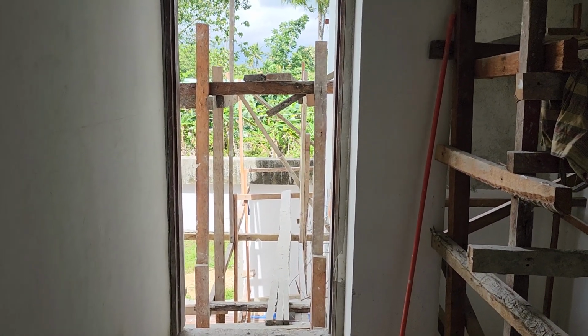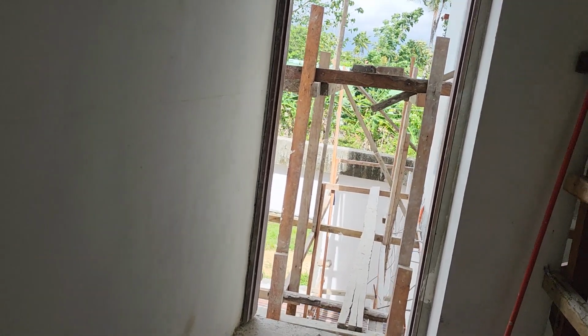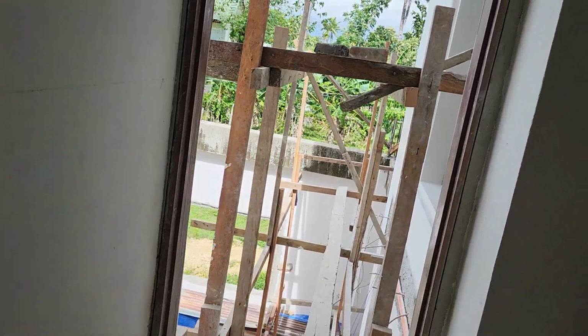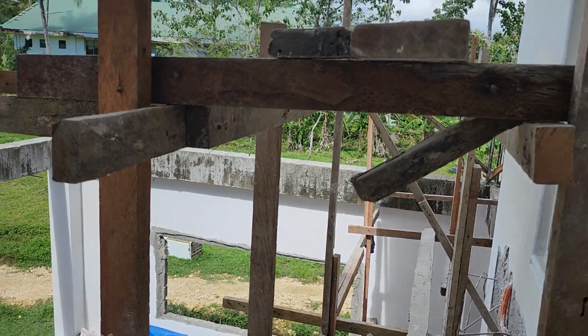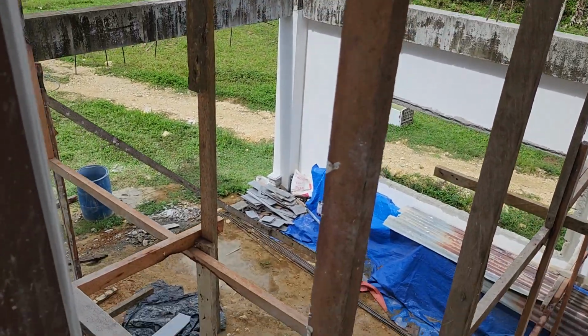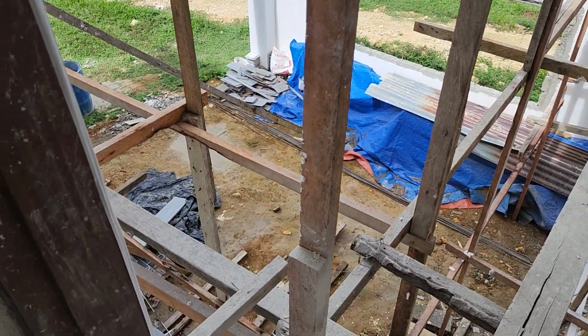On top of the garage, that's the door in there, going to the dance area of karaoke or entertainment area. Downstairs is the garage. No garage yet.